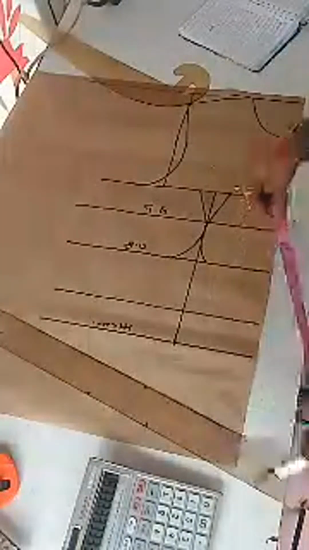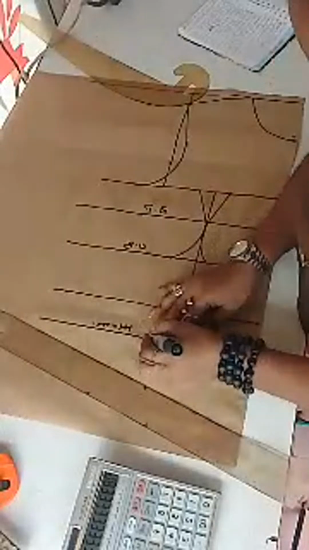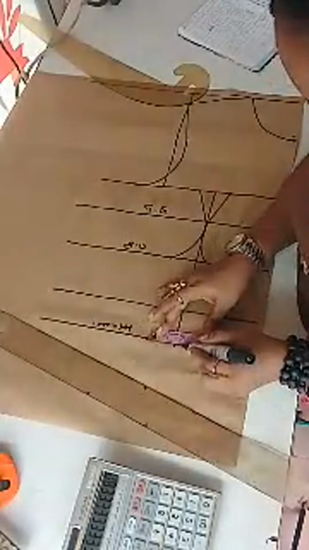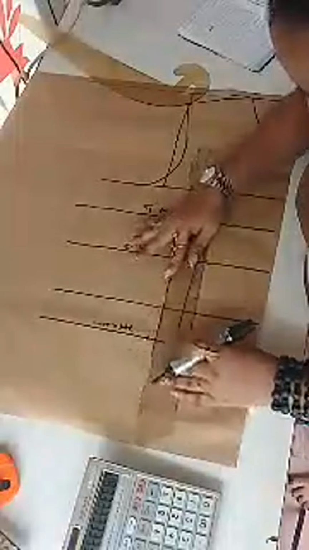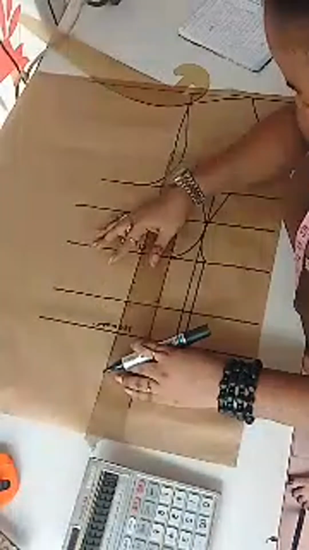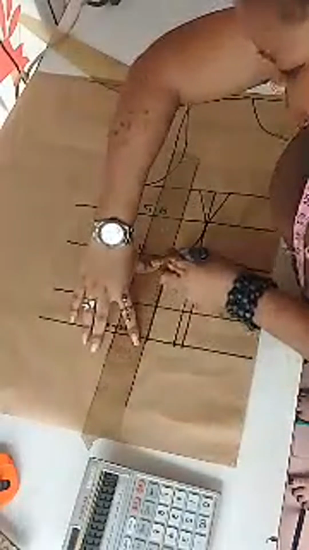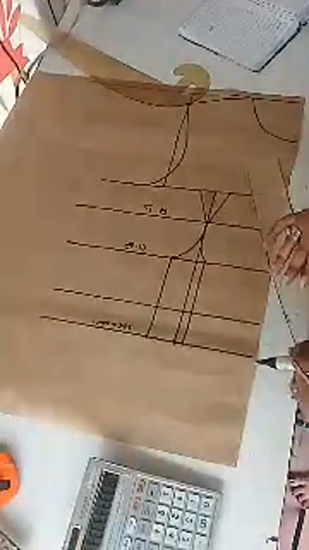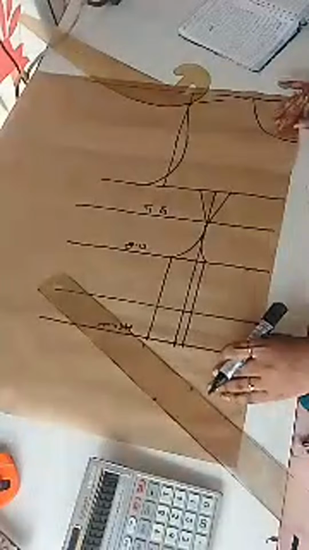Okay, so what do we do now? We come here and we do our 1.5 like this. Okay, and then our 0.5 here, and then we connect it with a straight line, just like this. Okay, so after doing that, let's work on our yoke.